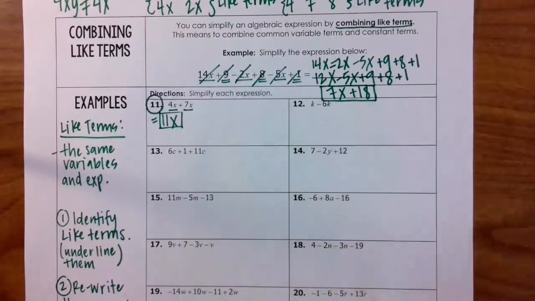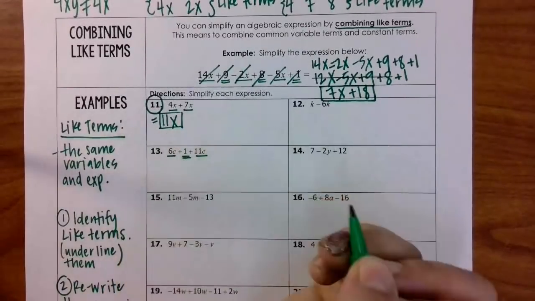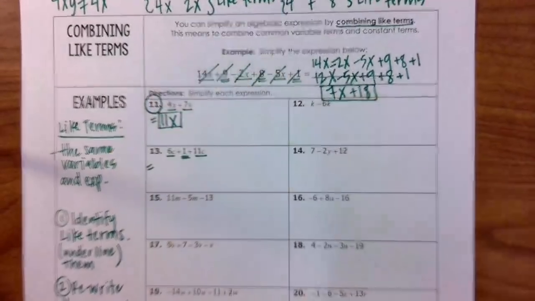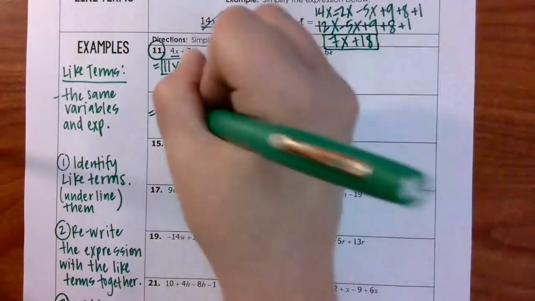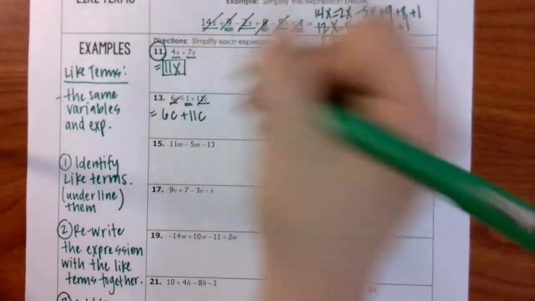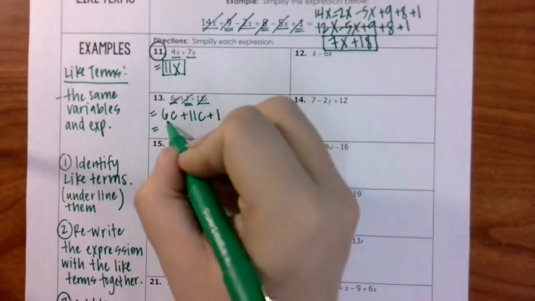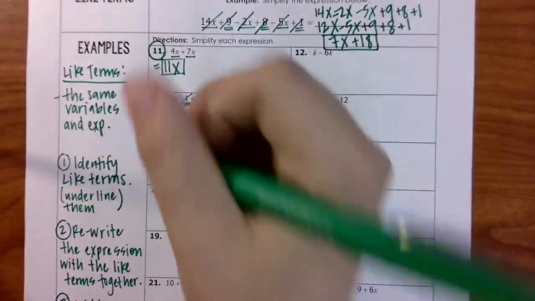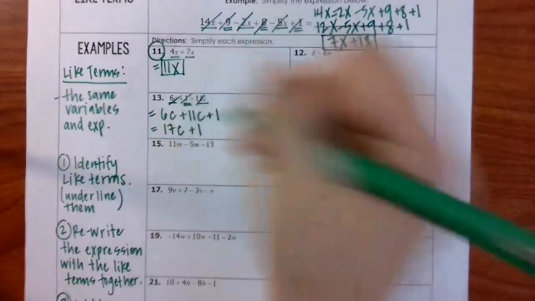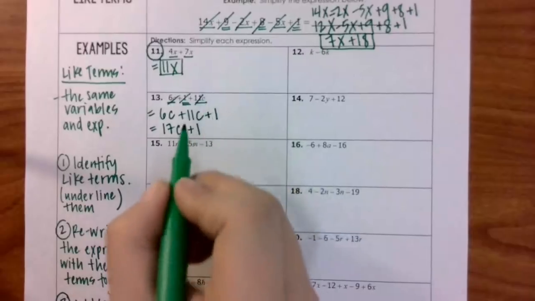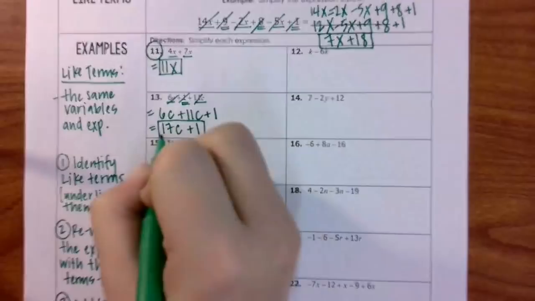Moving on to 13. First step, underline my like terms. Those are my variable terms. I have a constant right here. Second step, I'm going to rewrite my expression with my like terms together. 6c plus 11c plus 1. 6 plus 11 is 17. Don't forget the variable goes with it, 17c. The constant plus 1, I can't combine, remember, I can't combine my constants. I can't add this 1 to these c's. So then I'm going to box it in.